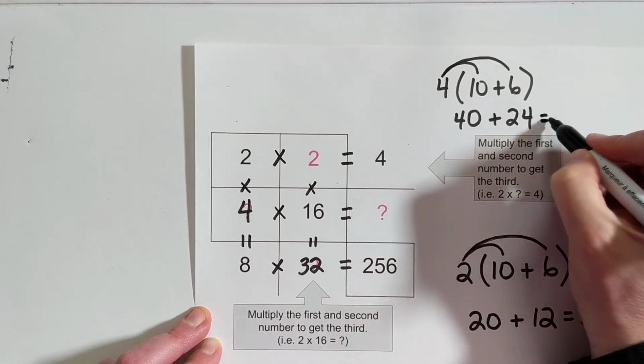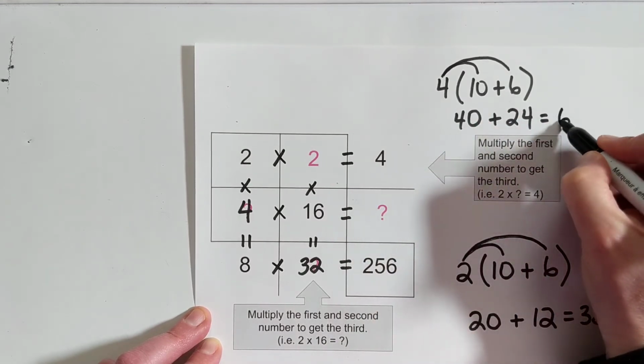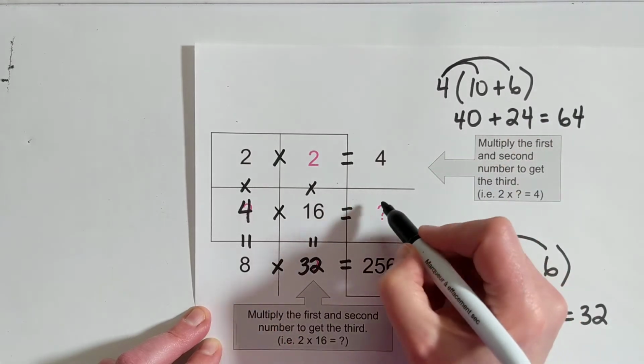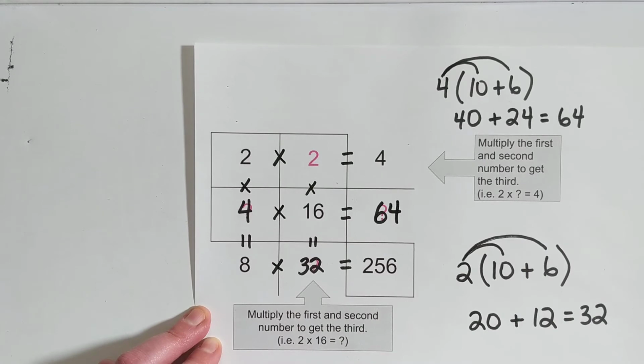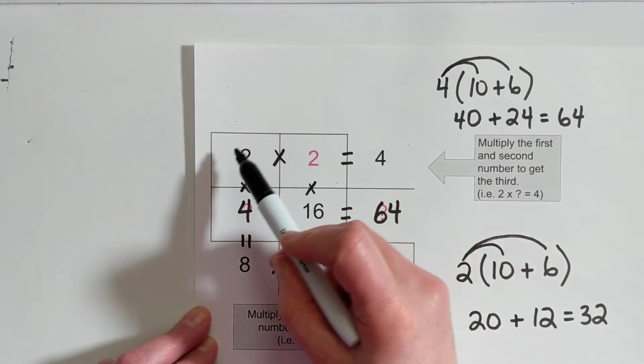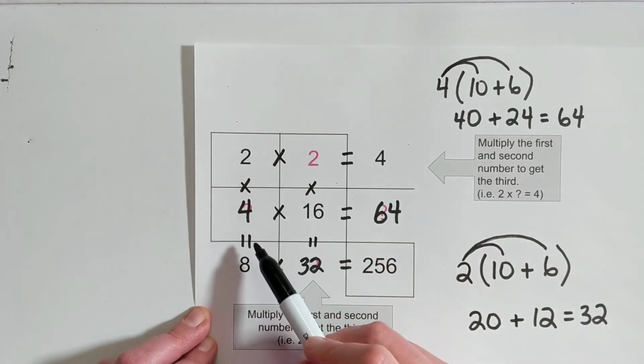If I add those together, I'm going to get 64. So that's the solution that I put in here, 64. Okay, so your objective is to fill in the whole thing.